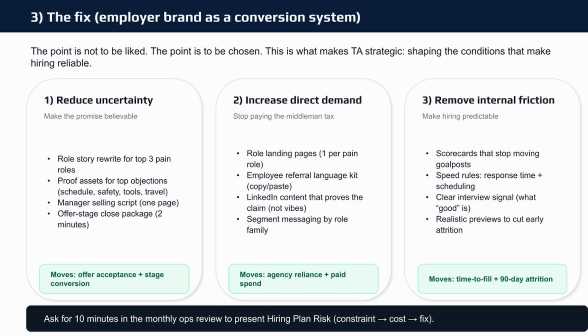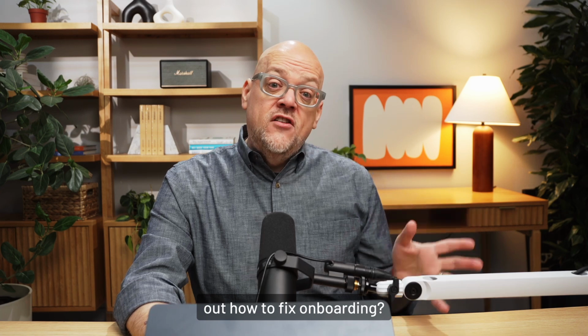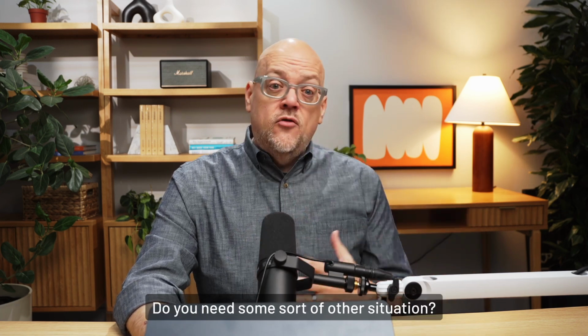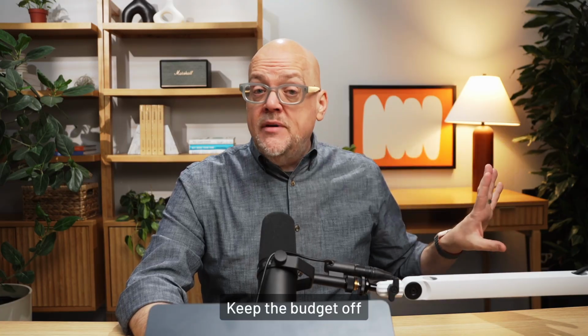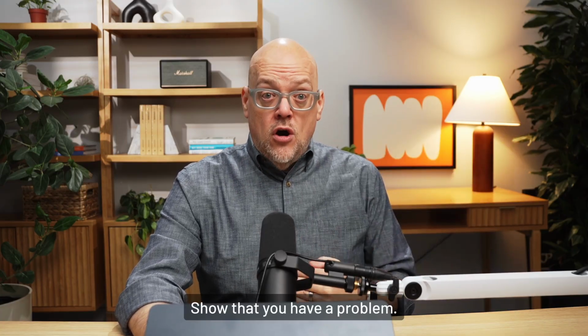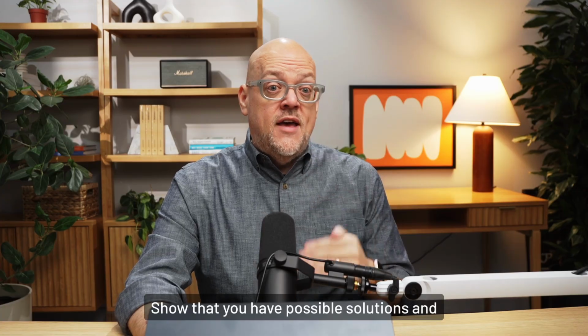Not budget needed, decisions. Do you need to spend money on an employer brand? Do you need to spend money on a CRM? Do you need to figure out how to fix onboarding? Do you need some sort of other solution? How are you going to solve the problem? Keep the budget off the board for the moment. Show that you have a problem. Show that you have possible solutions and what decisions need to be made.